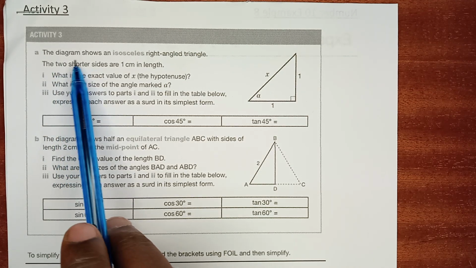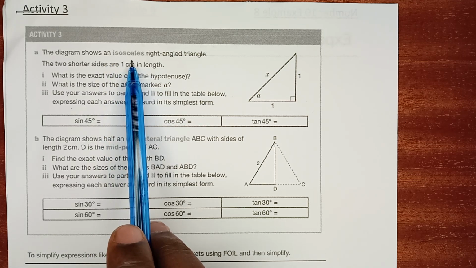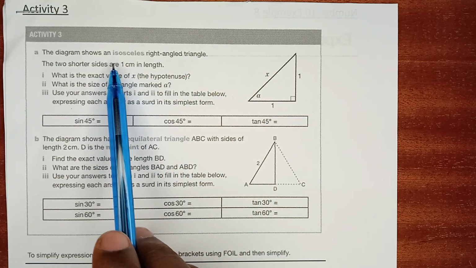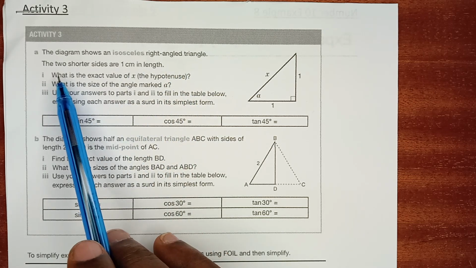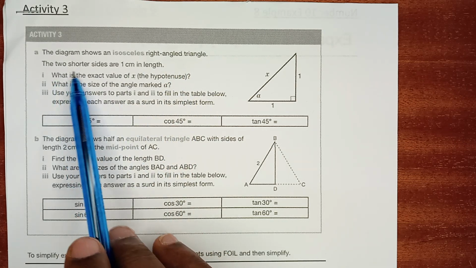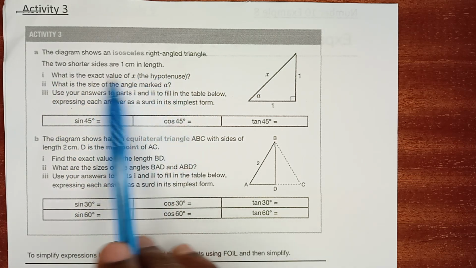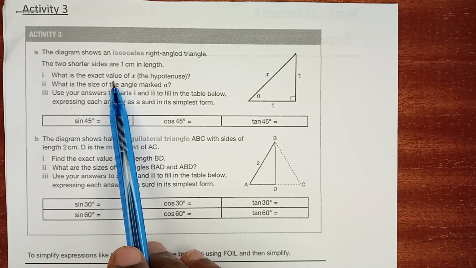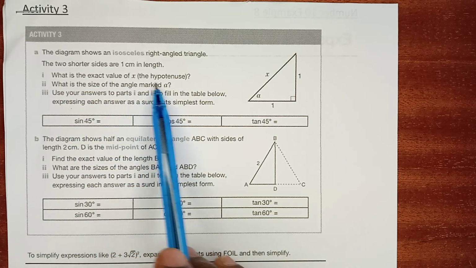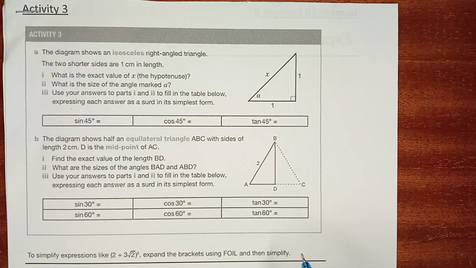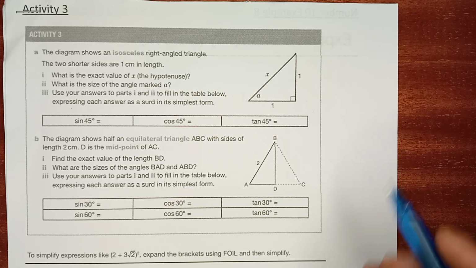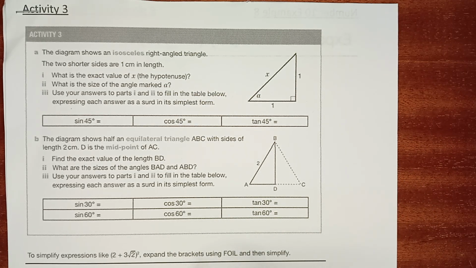We are told that the diagram shows an isosceles triangle, a right-angled triangle for that matter. The two shorter sides are 1 centimeter in length. What is the exact value of x, that is the size of the hypotenuse? We all know that anytime we have a right-angled triangle, we are allowed to use two things.